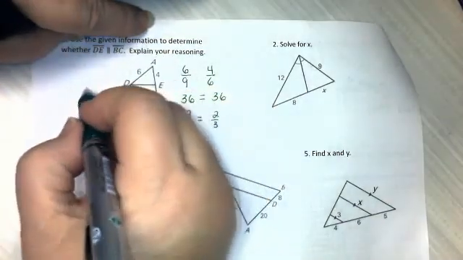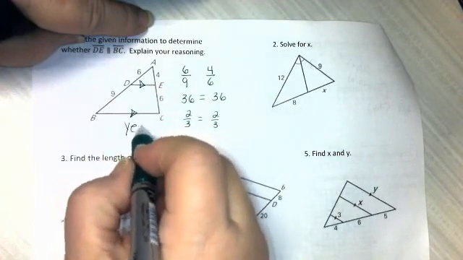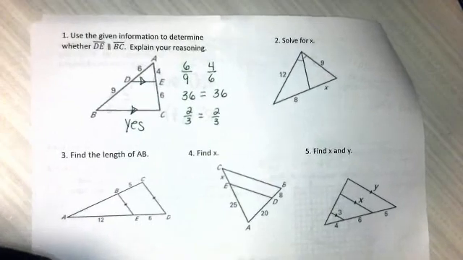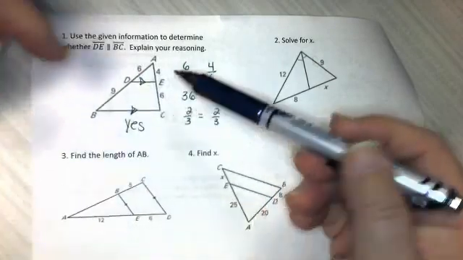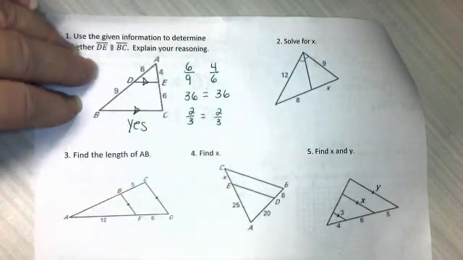So are the lines parallel? Yes, the lines are parallel because those sides were in proportion. The only proportion you can't write from this picture is you can't put 4 over 9 and 6 over 6. You can write your proportion this way, or you could go from side to side.